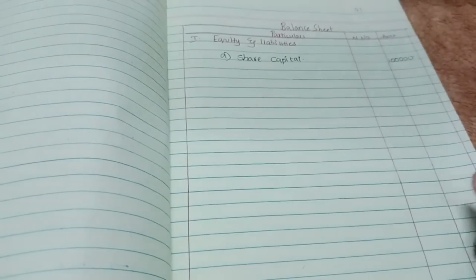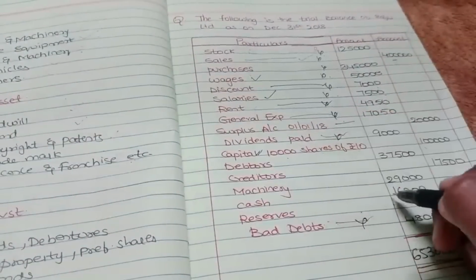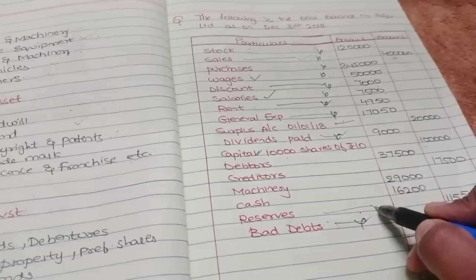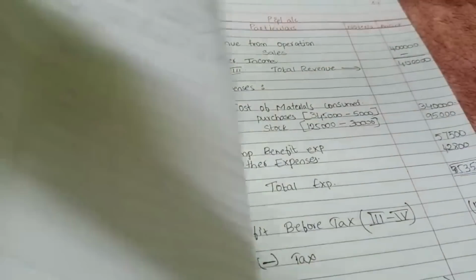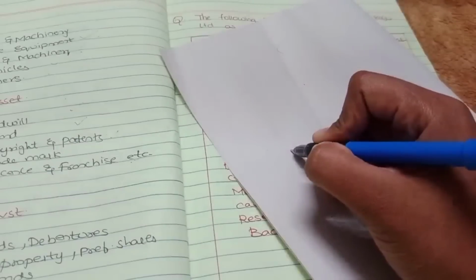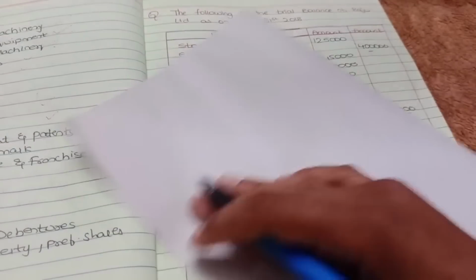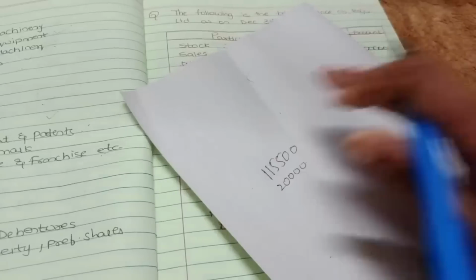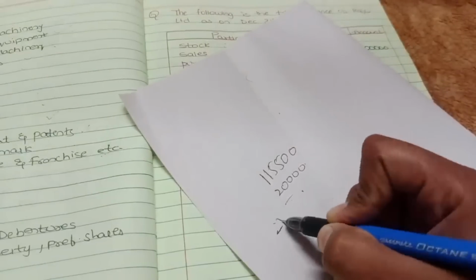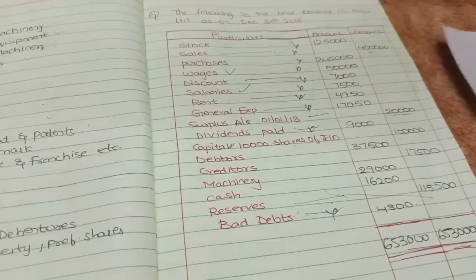After share capital, what do we have? Reserves and surplus. To find reserves and surplus, what is the formula? In the question they have given the surplus amount and also the reserves amount. I will do the working notes here. Surplus account on 1st January 2018 is 20,000. So first I am adding that 20,000. The reserves amount is 1,15,500 and additional reserves is 20,000. In the P&L account we have got a loss of 1,38,300.